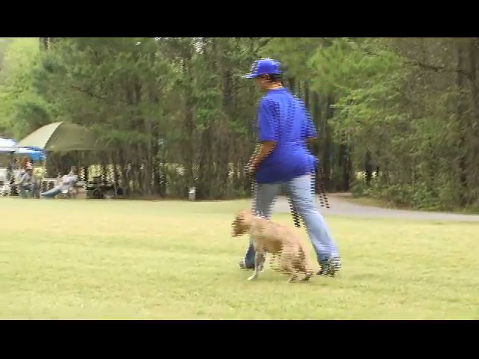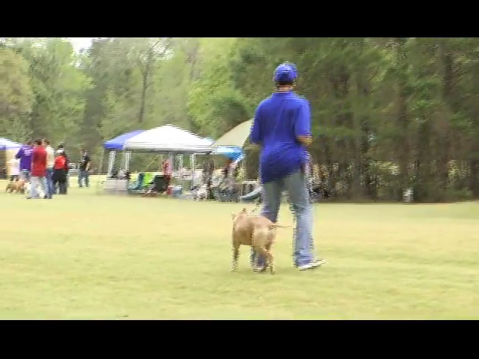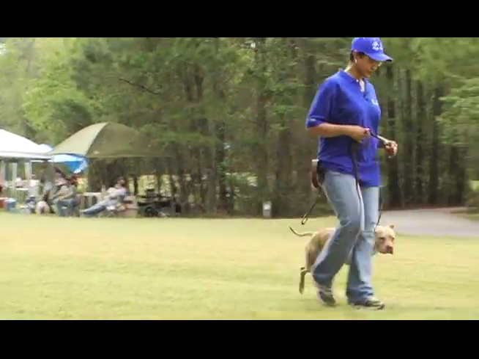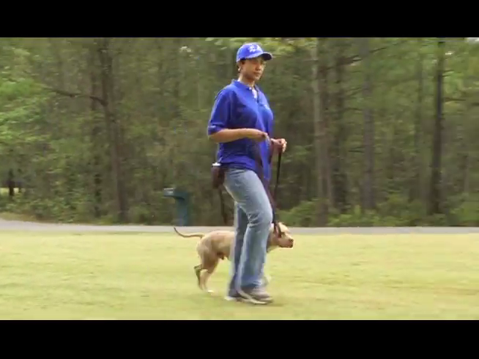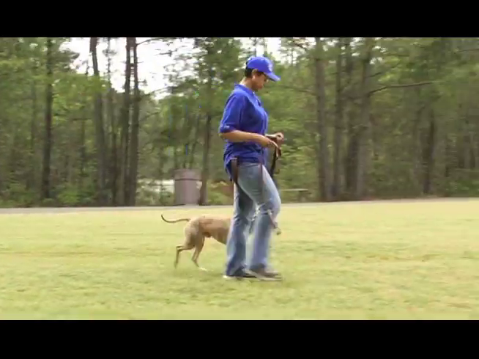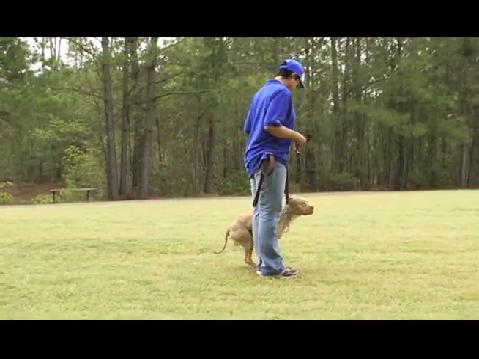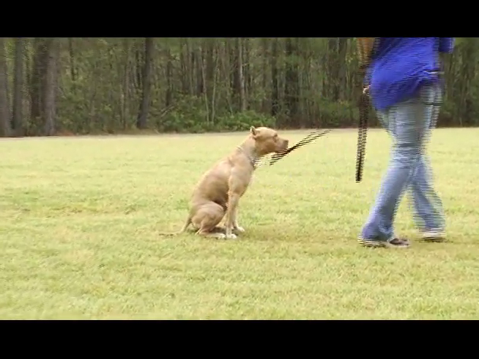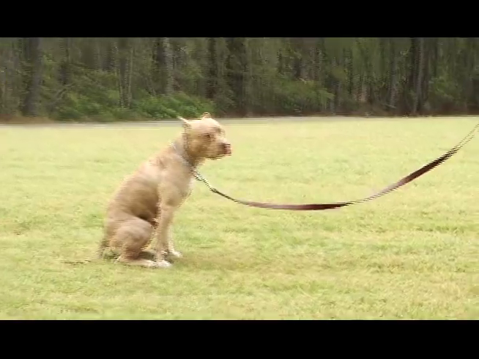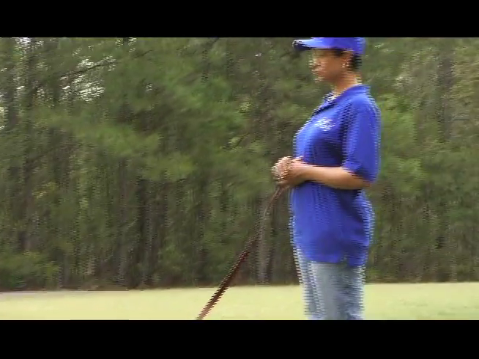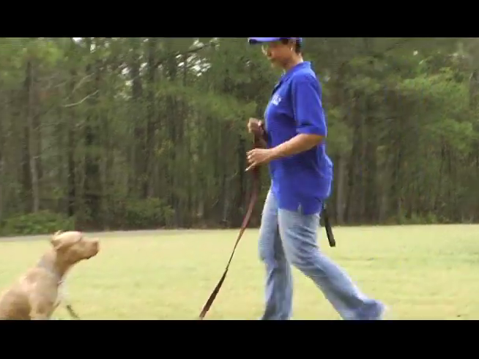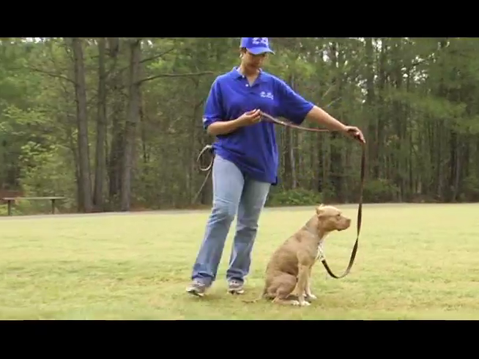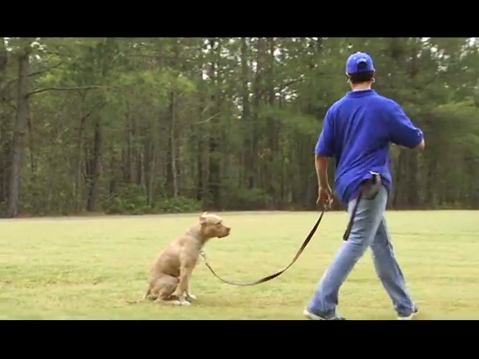Forward. About turn. When she changes directions, we want the dog to change directions. And stop. Sit, stay, step out front. Stay. All our commands are both verbal and hand signals. Sit, stay, walk around, come back out. Stay. So we want the dog to be able to react when we give it a command verbally as well as hand signals.